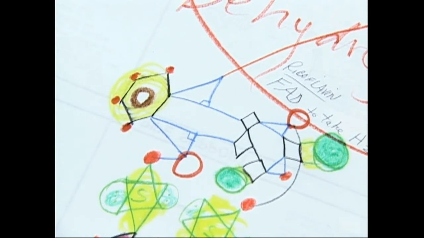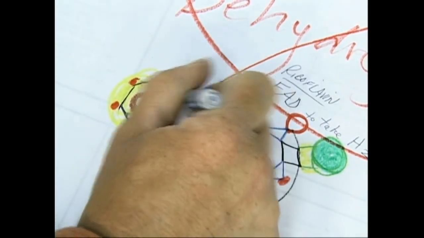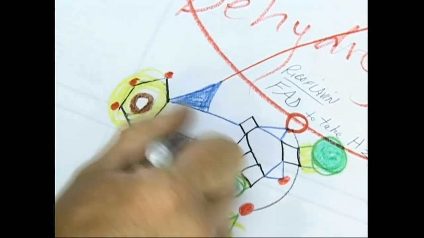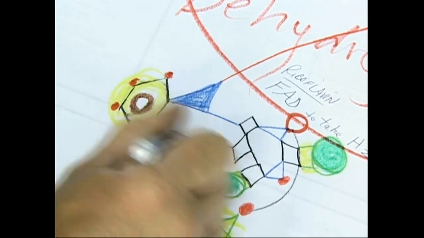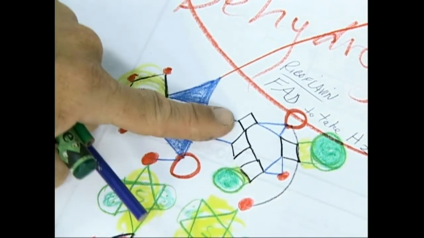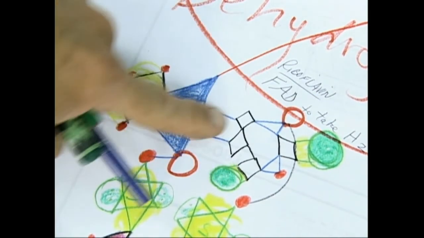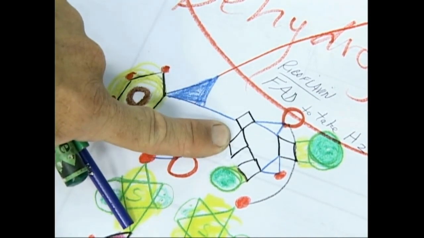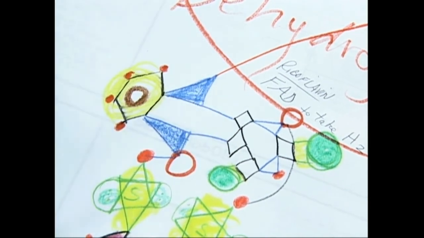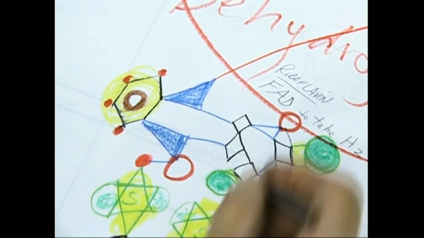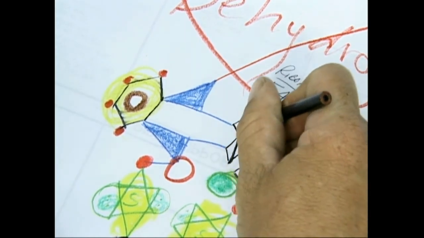You can color those in. So a double bond left here to allow that proton to go on. The double bond moved down here. Should be in the middle. So we're just going to have to draw that end to end.